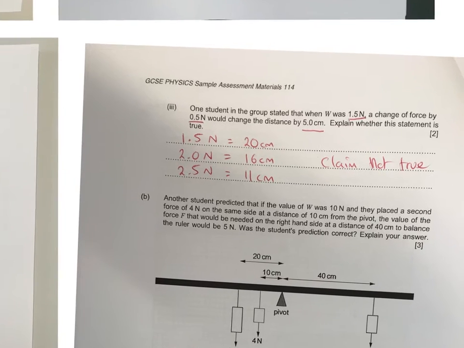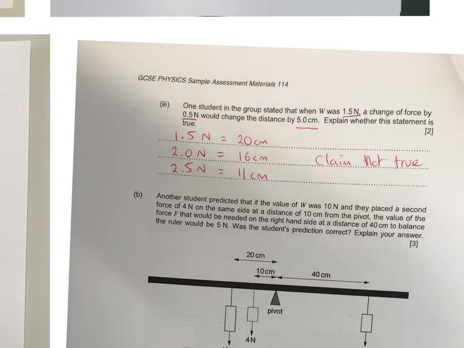And one student in the group states that when weight was 1.5, if you change the force by 0.5, it would change the distance by... So if you pick 1.5, start at 1.5, and then change it by 0.5 every time, then that's going to change the distance by 5 centimeters. Is this true? Well, let's have a look.